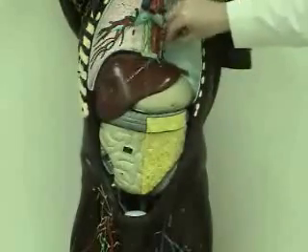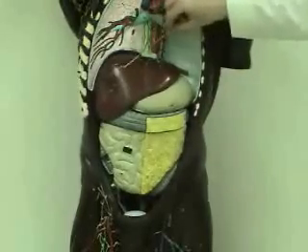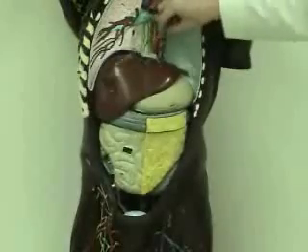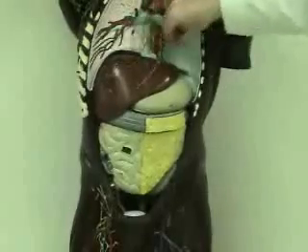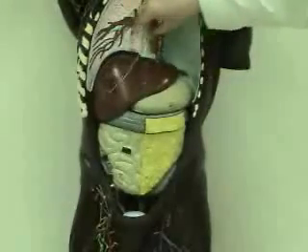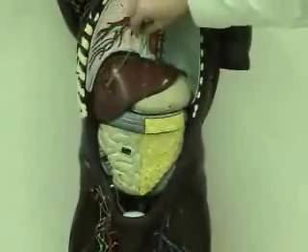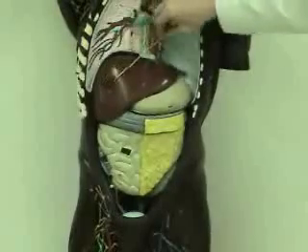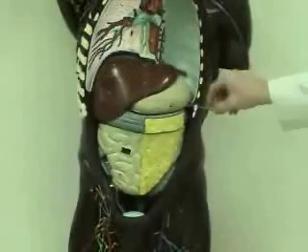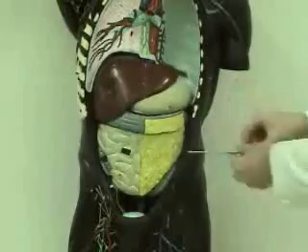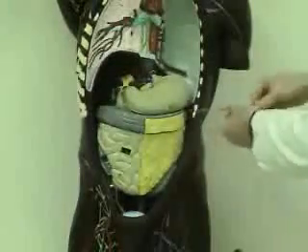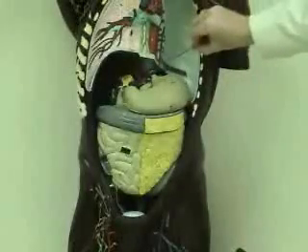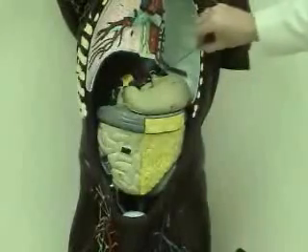On the upper right side, mostly in the right hypochondriac region, we see the liver, and we've seen the liver in a different video already. So here we can see the liver on the upper right quadrant of the abdominal cavity, and hidden a little bit by the liver we can see part of the stomach. I'm going to remove the liver in this model, and we can see the stomach where it was attaching to the esophagus as we came through the esophageal hiatus.